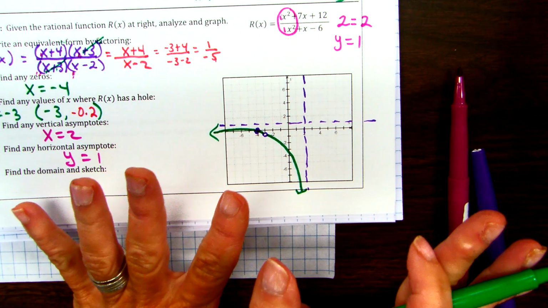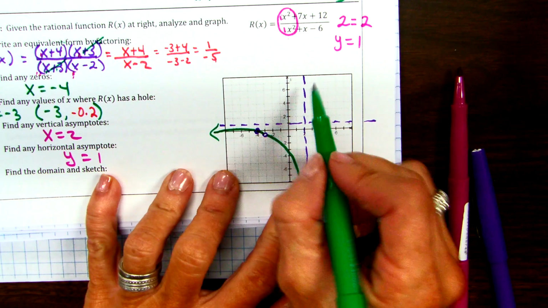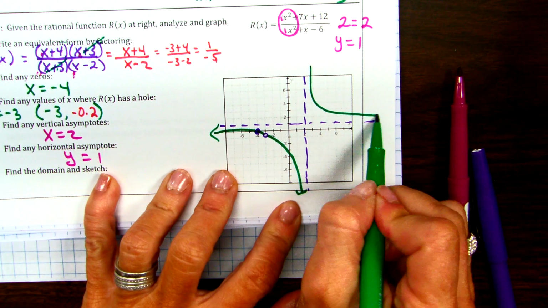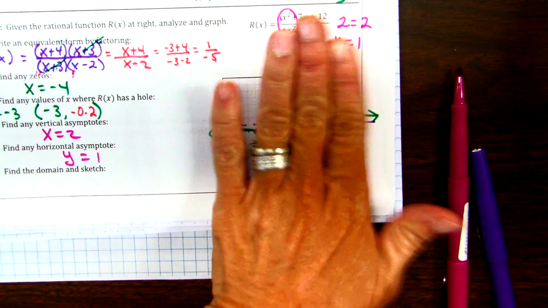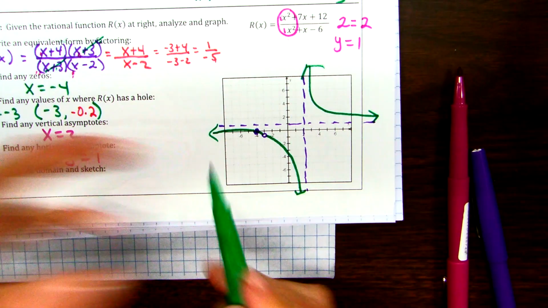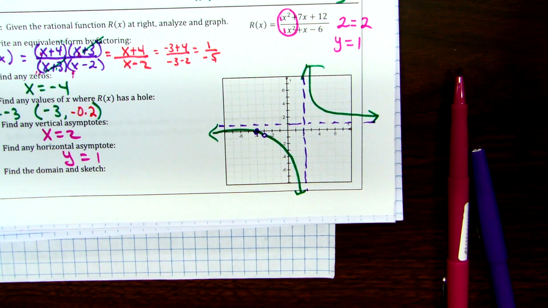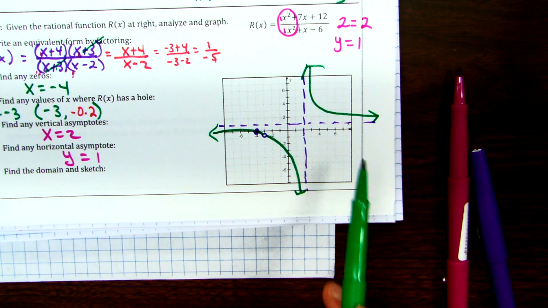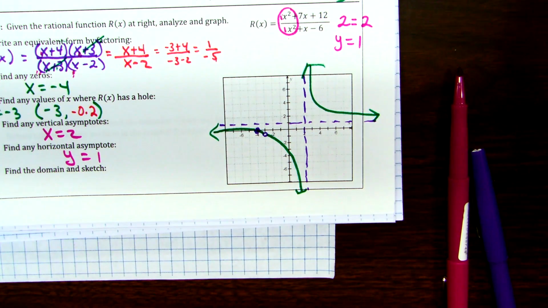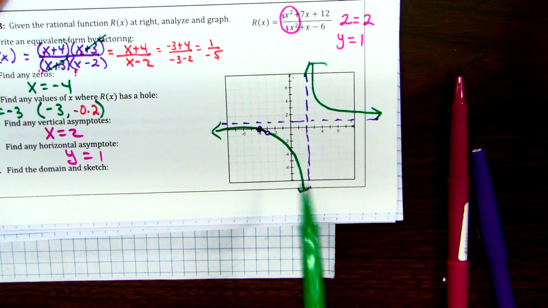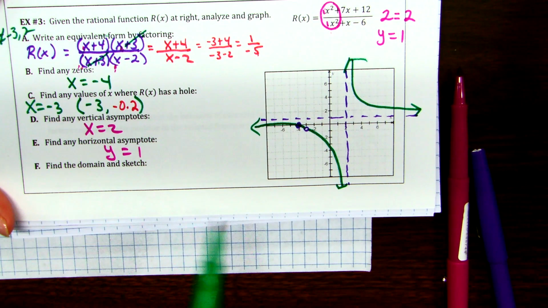Don't worry about that. I think the only types I've been giving you are the ones in opposite quadrants. This is not as important. If you can identify all of the stuff, if you could look at a graph and see, okay, those asymptotes and hole match this, you'll be fine.